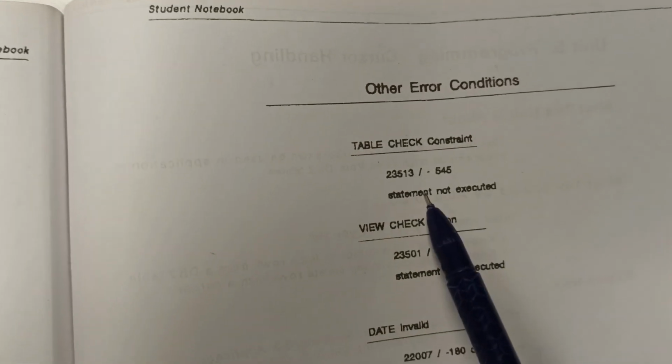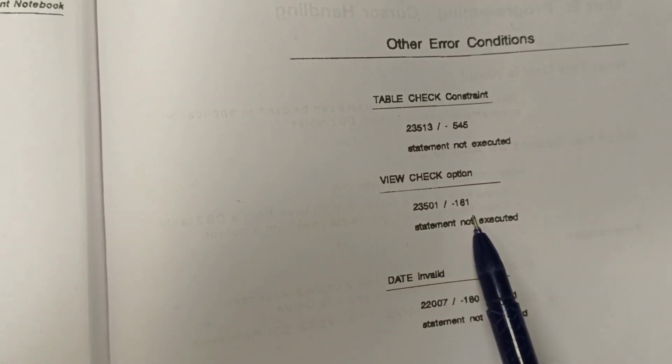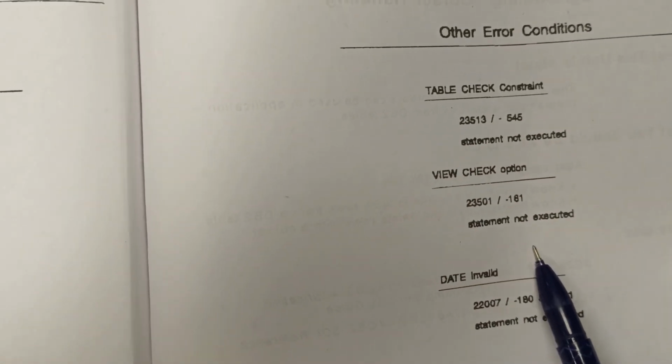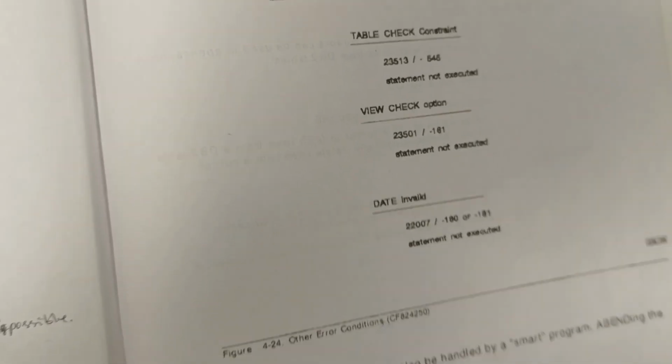There are other error conditions as well. -545 is a table check constraint violation, -161 is a view check option violation, and if the date or time is invalid, then you will get -180 or -181.